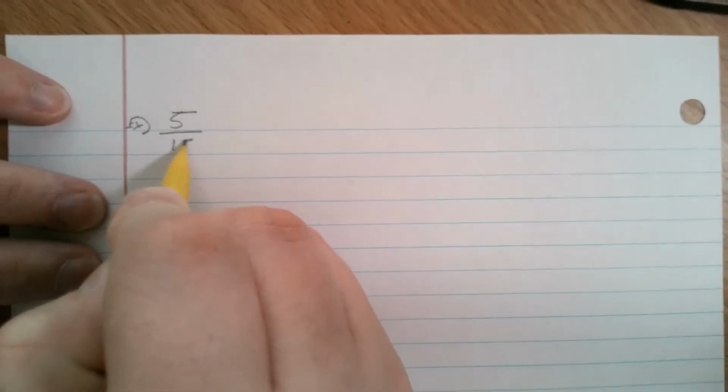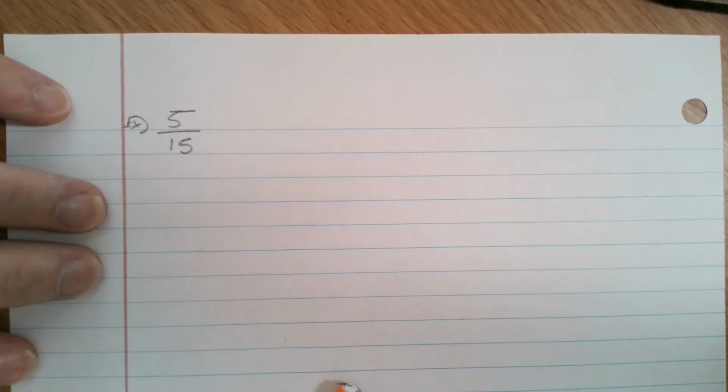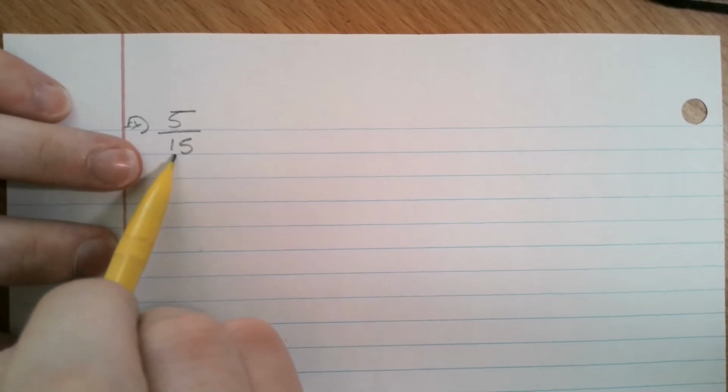So we have an example. We're given 5 over 15, and simplifying a fraction, or reducing a fraction. 5 over 15 is a proper fraction. We can work with this, but it can be reduced because we see somehow, some way, 5 and 15 have some factors in common.